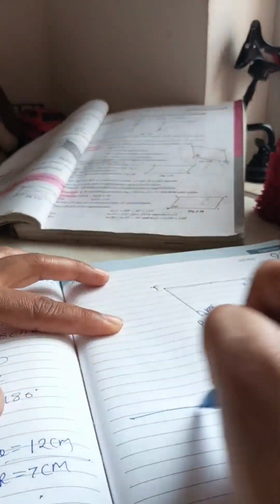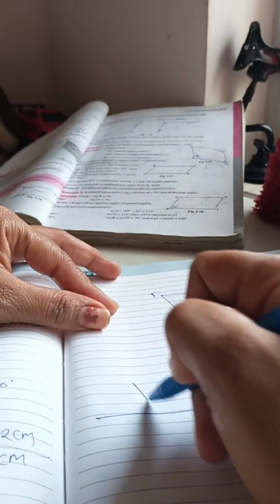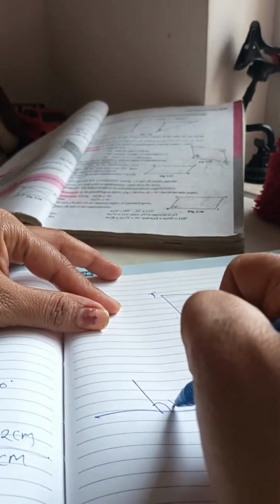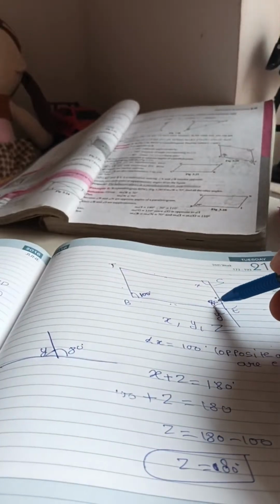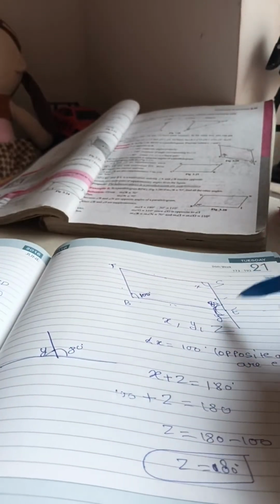See here. Here is a line and there are two angles. One is 80 degrees and another is y. This figure I made like this. You know what, here, is it a linear pair or not? Yes, here is also a linear pair. So angle y plus angle 80 is what? Yes, it is 180 degrees.